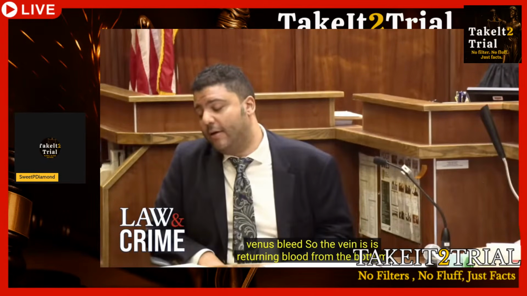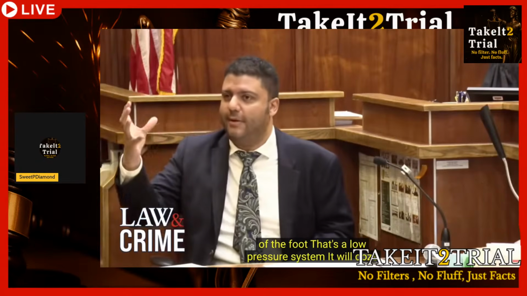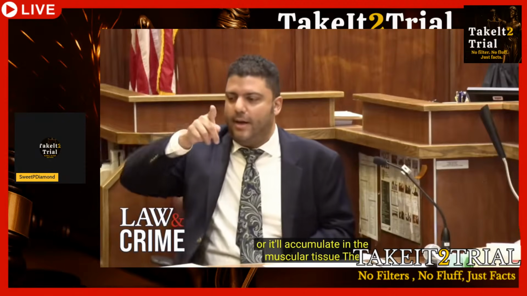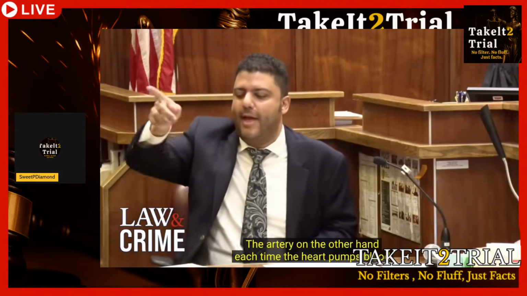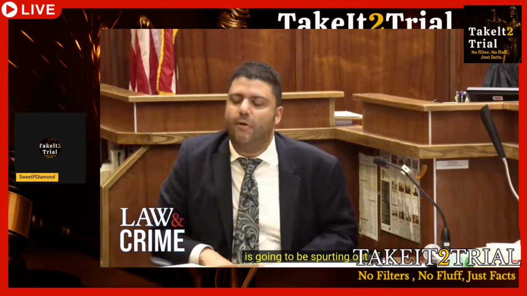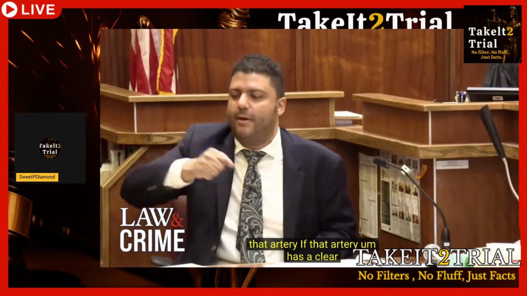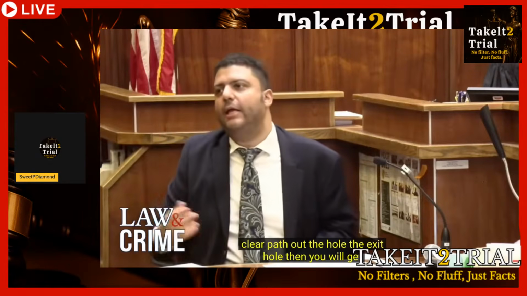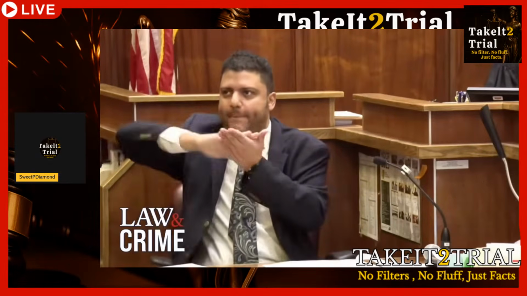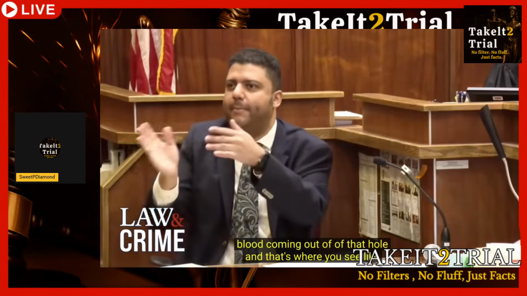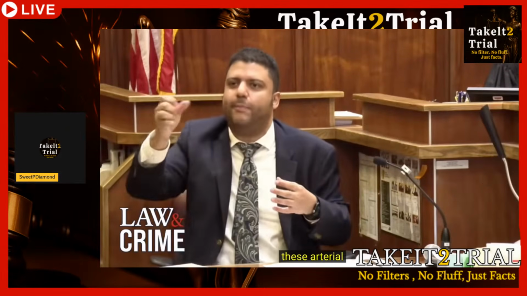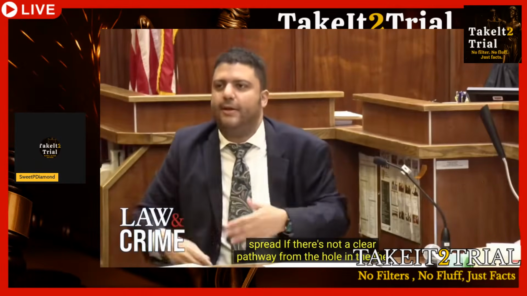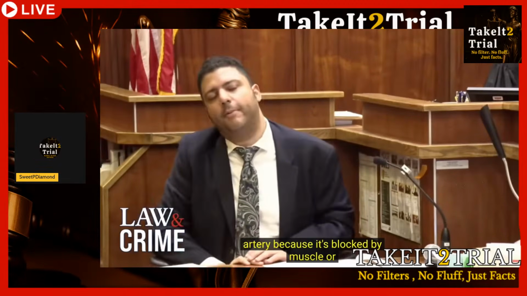The artery, on the other hand, each time the heart pumps, blood is going to be spurting out of that artery. If that artery has a clear path out the hole, the exit hole, then you will get blood coming out of that hole, and that's where you see, like in the movies, the arterial spread. If there's not a clear pathway from the hole in the artery because it's blocked by muscle or tissue, then it'll continue to spurt, but it may not come out as a spurt out of the hole when it leaks. It may accumulate in the tissues and then dribble out.